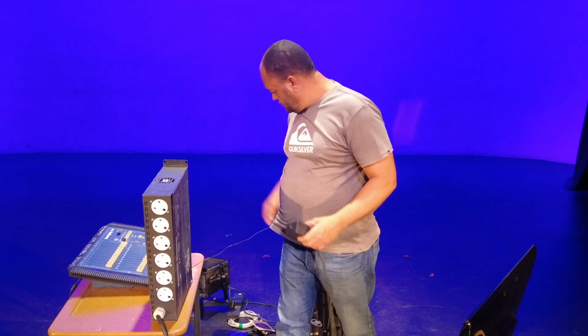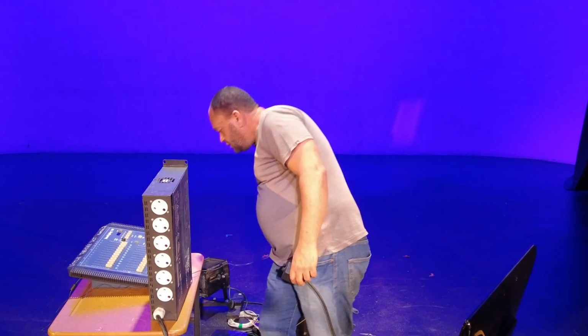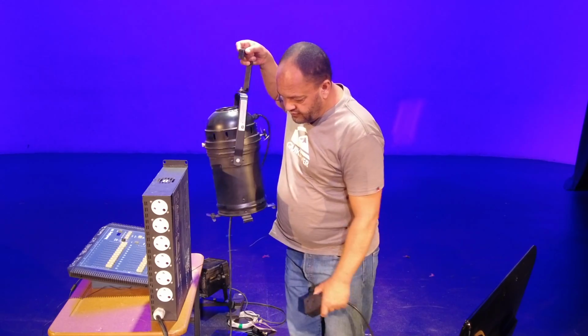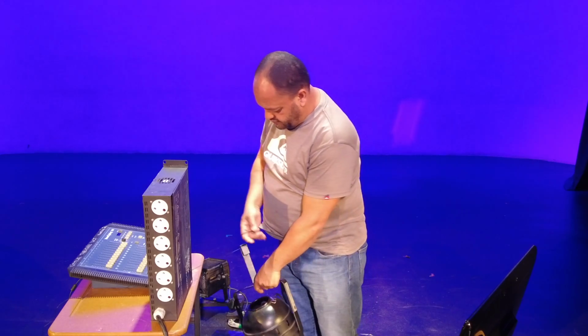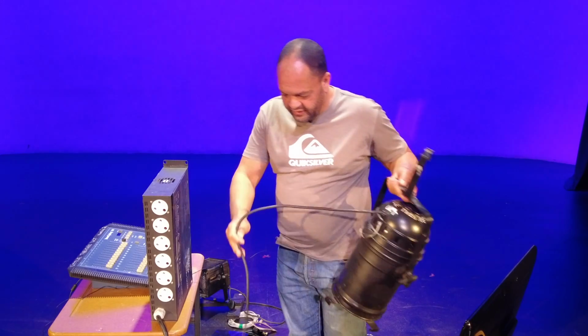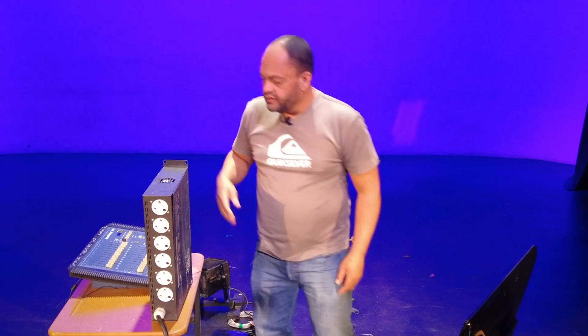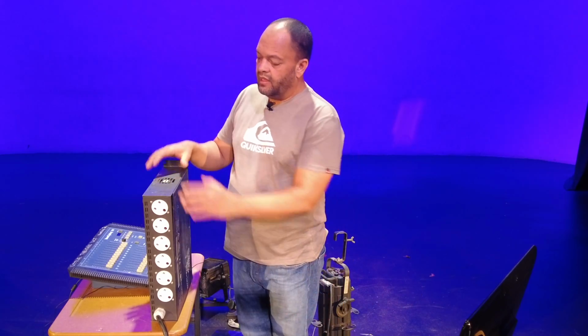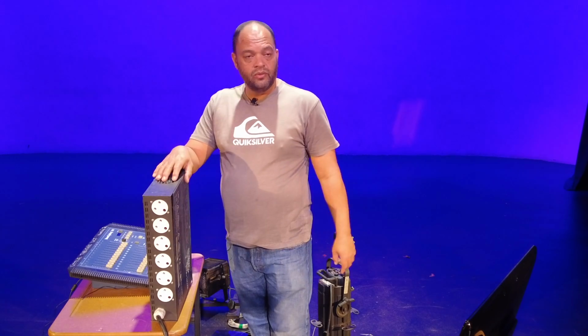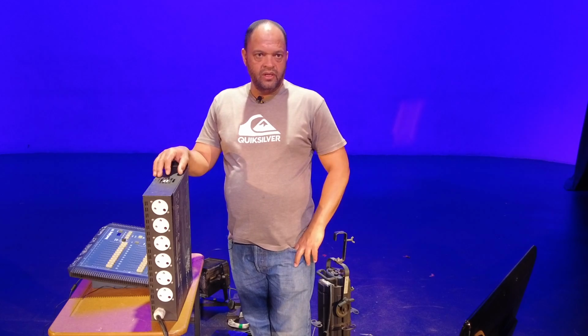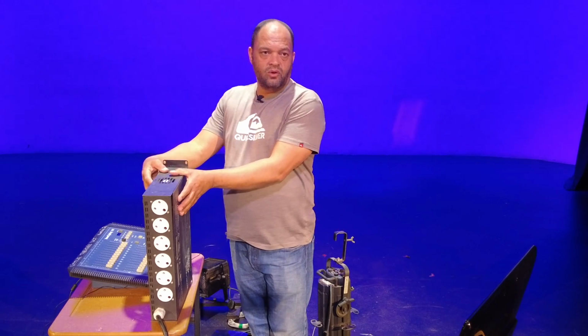So if we just plug this back in. The thing with the dimmer is that it just gives you power. If you plug your unit in there, it will still not give you control over that unit, because that is just your basic power in.